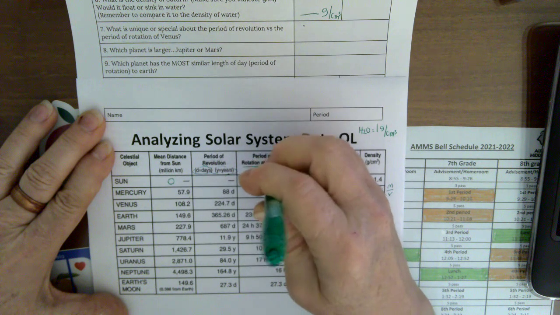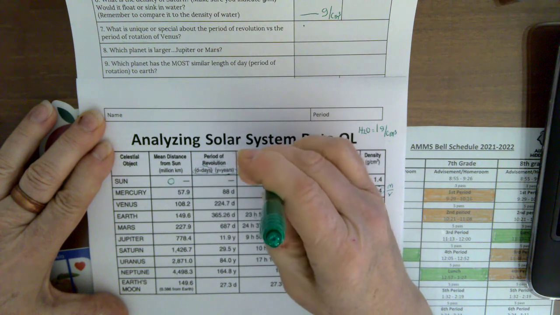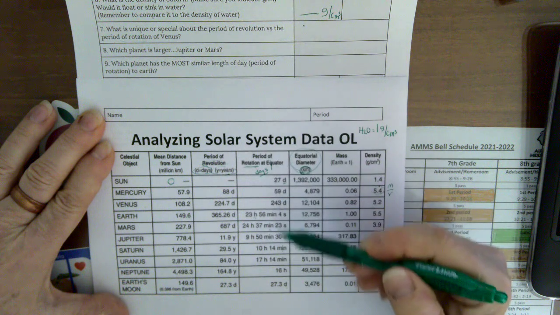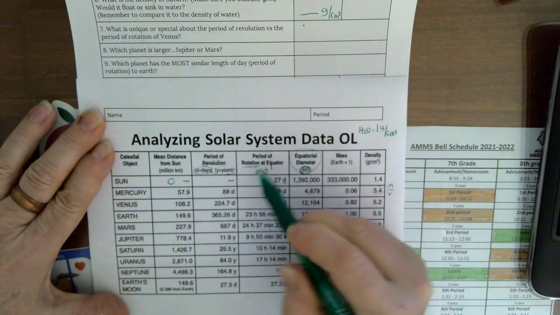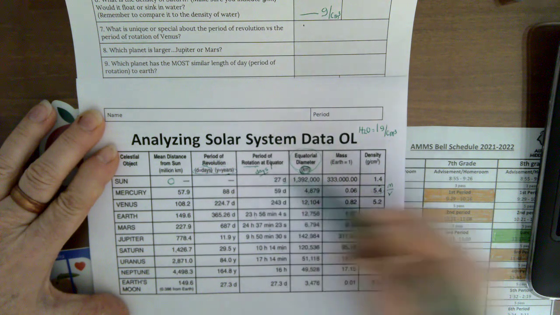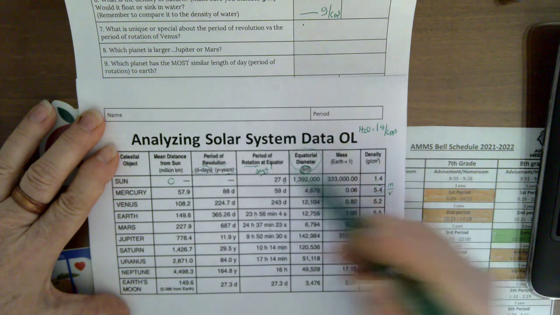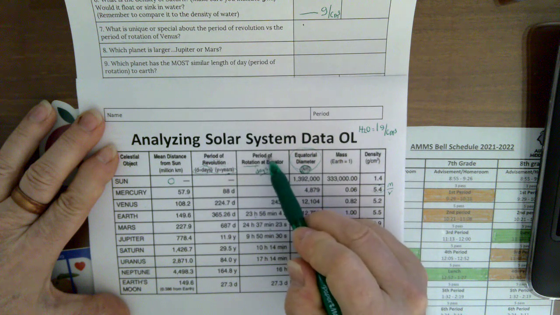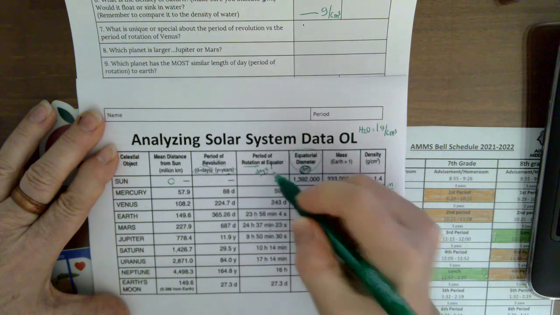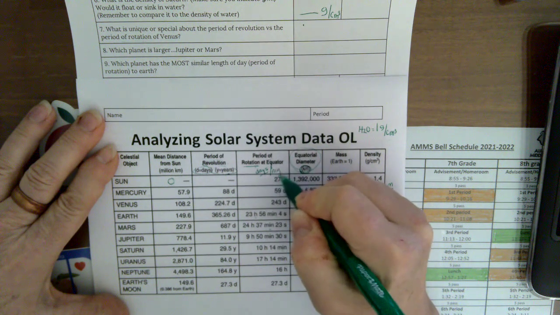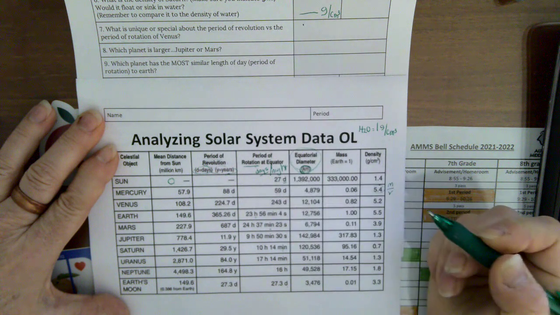That gives us day and night. So which other planet has a day-night cycle that is almost the same as Earth's? To do that, again, you're going to have to look at period of rotation. That's our day-night cycle.